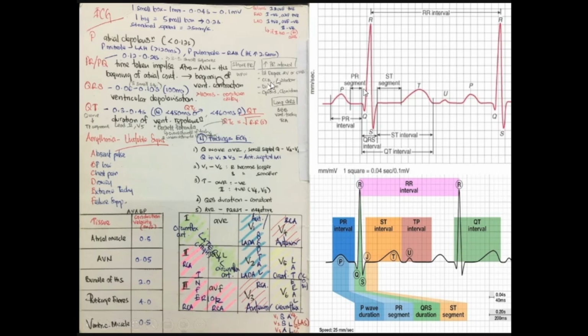Next, you have a QRS complex. QRS complex depicts your ventricular depolarization, which is usually 0.06 to 0.10 second, which is 2 to 3 small squares, around 2.5 to 3.5 small squares. It shouldn't be more than that. It's a very short and fast period. So normal is taken as 100 millisecond. More than 110 millisecond, we take it as a conduction delay.